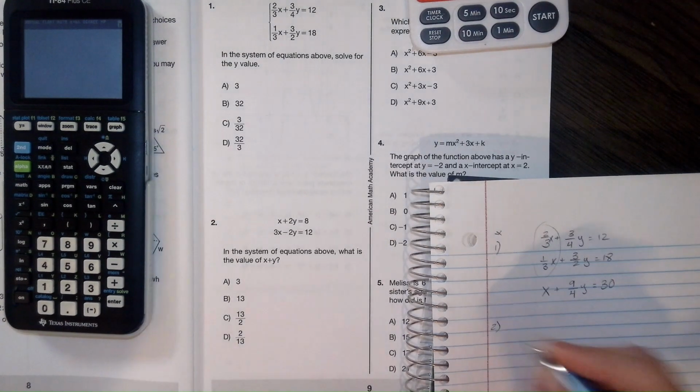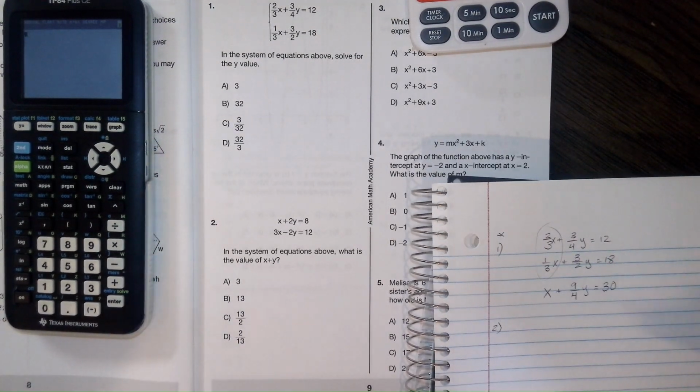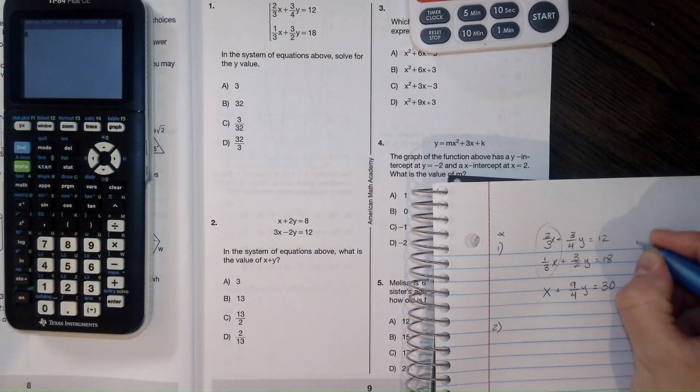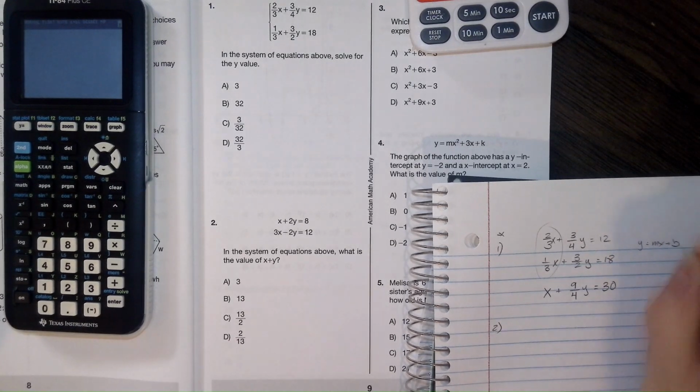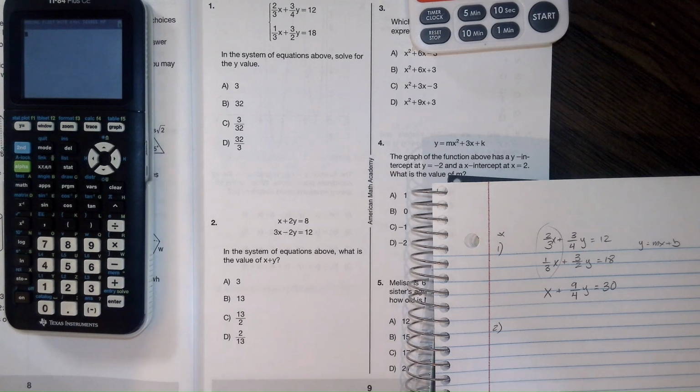All right, number 2. Or I could just put them in y equals mx plus b in the calculator and see at what y value they cross. I'll think about that one though. System of equations, again, what is the value of x plus y?